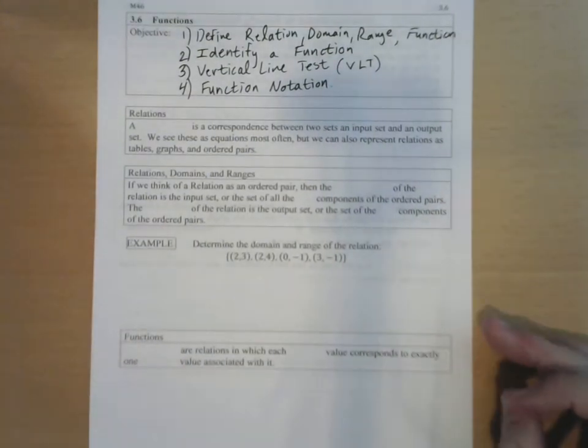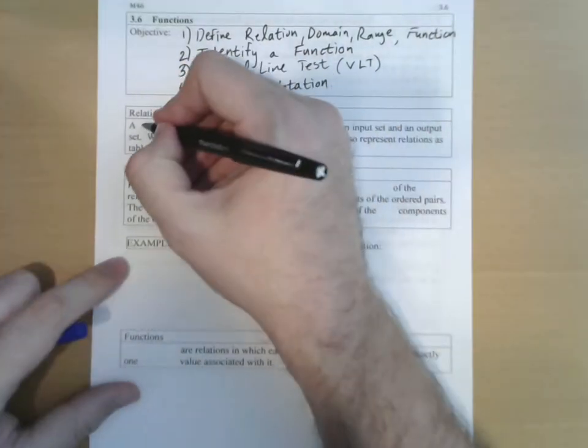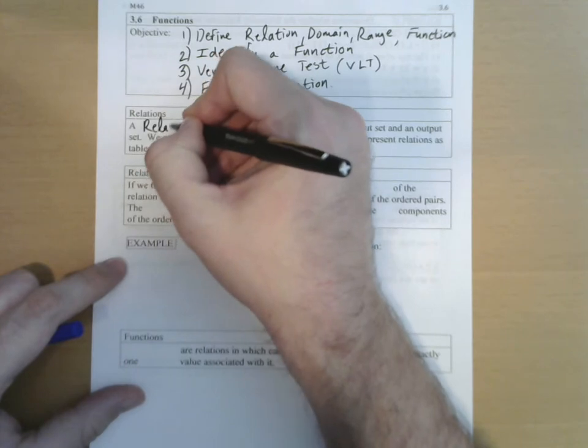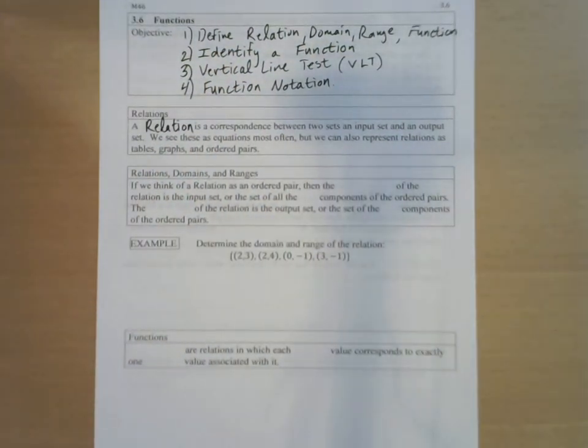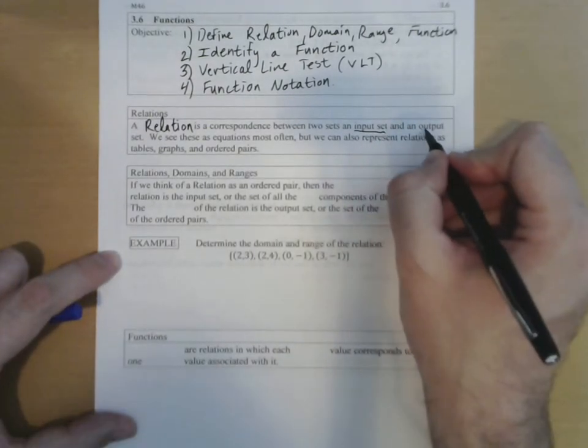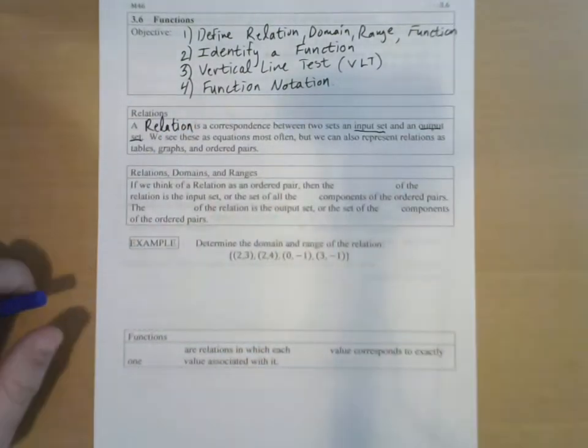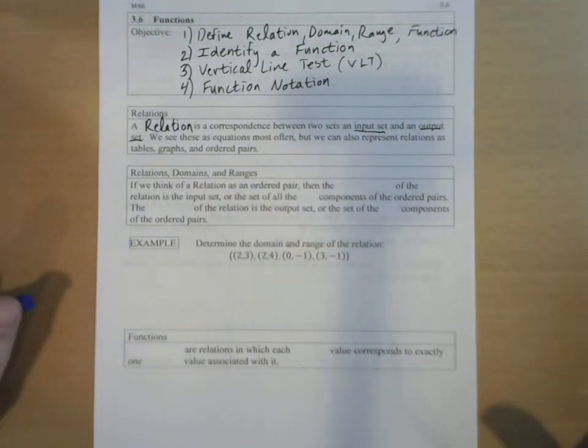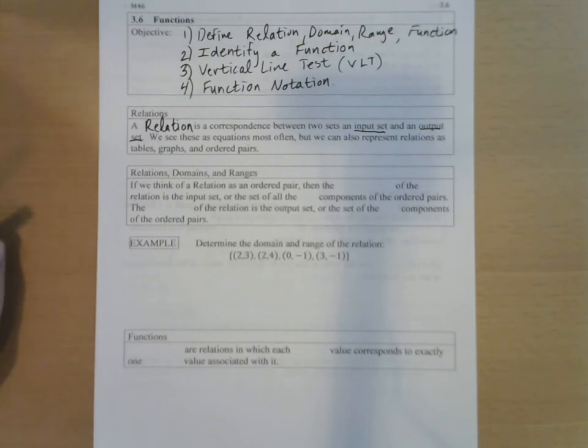So starting out with relations, a relation is a correspondence between 2 sets, an input set and an output set. We see these as equations most often in math, but we can also represent relations as tables, graphs, ordered pairs, verbally written down, just describing a relation.